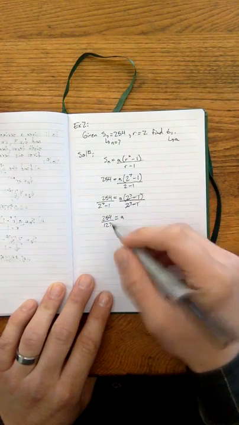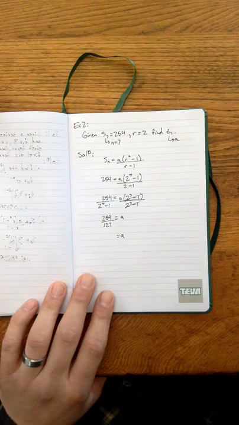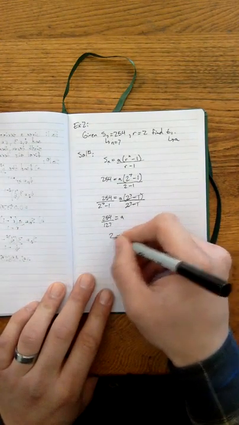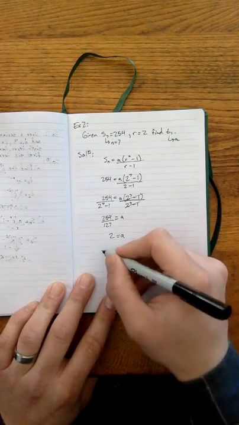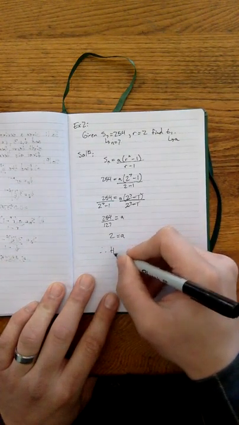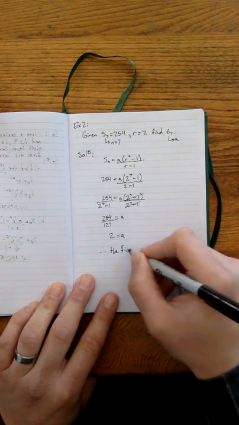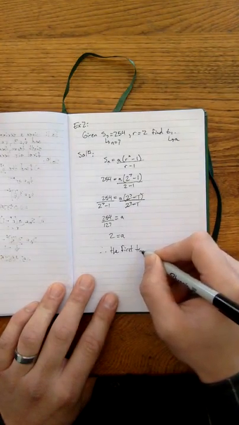Fortunately, this division works out nice and neatly, as 254 divided by 127 is equal to 2. And so we've determined that t1, the first term, is 2.